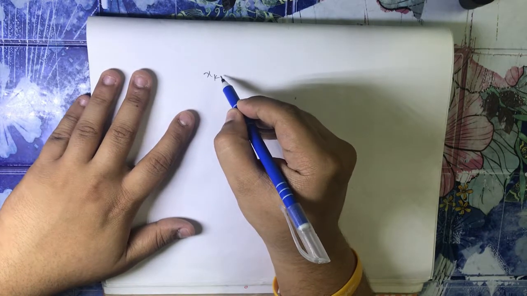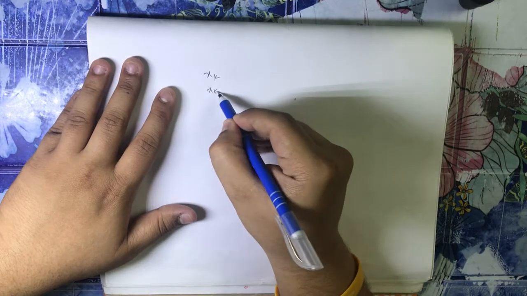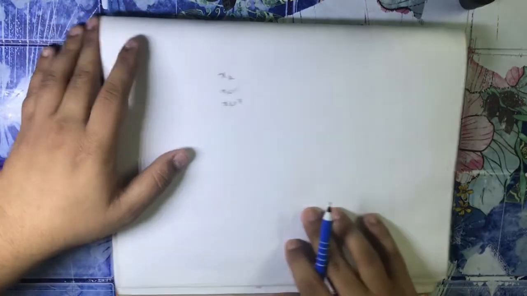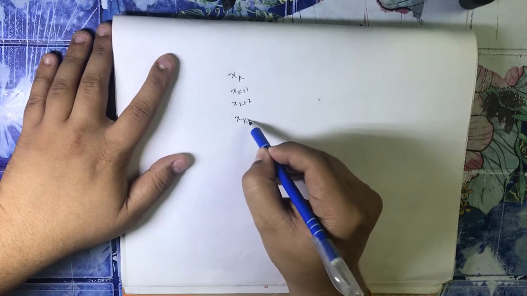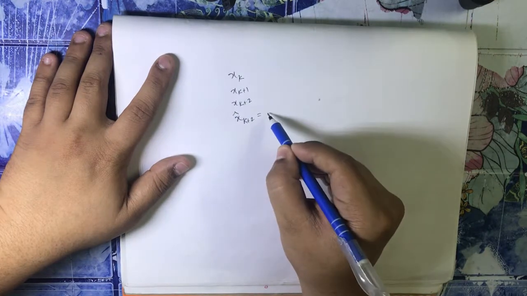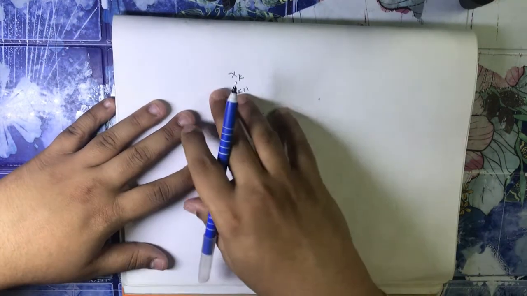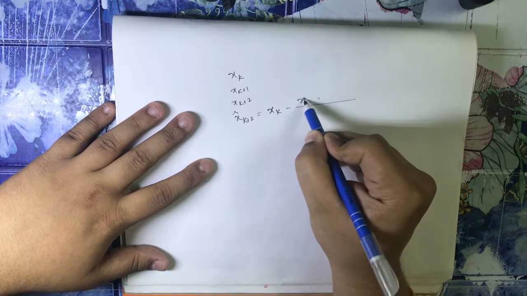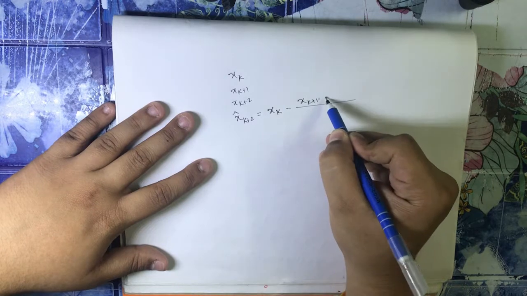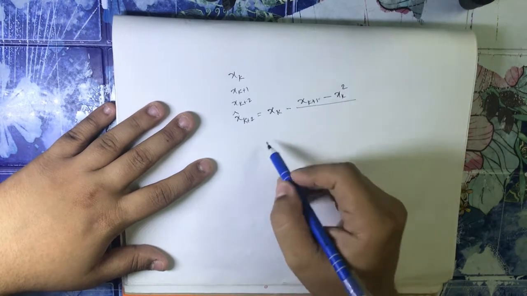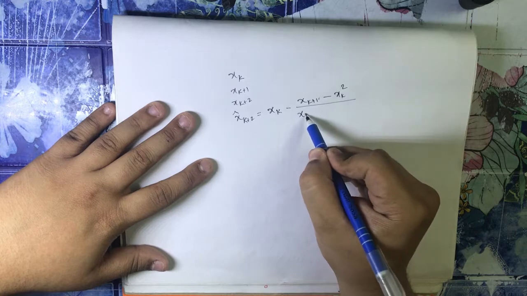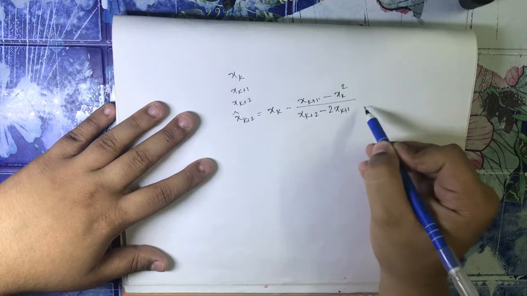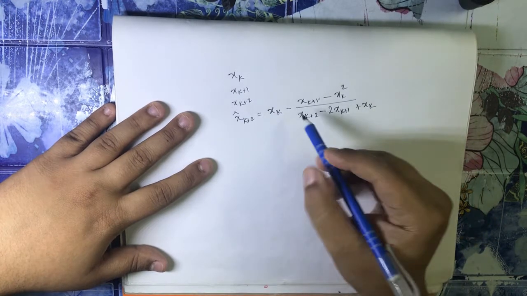So xk we can easily calculate using fixed point iteration. Xk plus 1, same. Xk plus 2, same. So using these three variables, we have to calculate xk plus 2 hat, which is basically the same formula that we designed for the root, which is xk minus (xk plus 1 minus xk) square over xk plus 2 minus 2 into xk plus 1 plus xk.